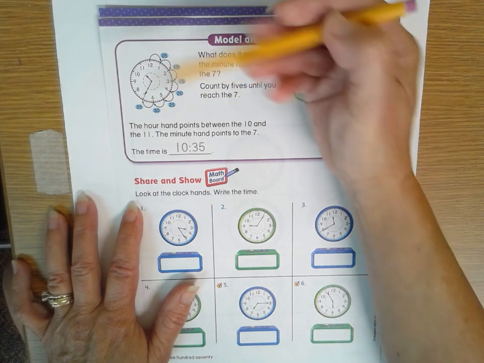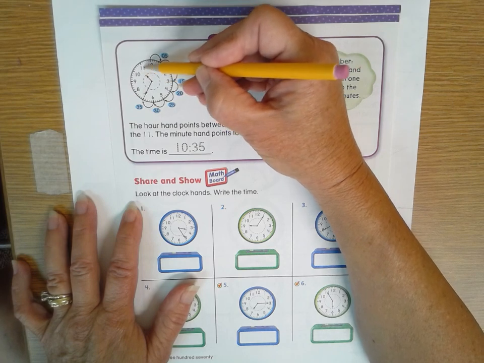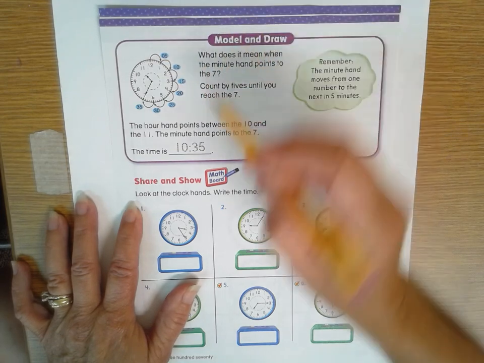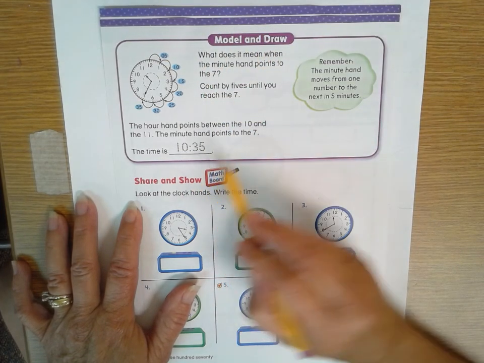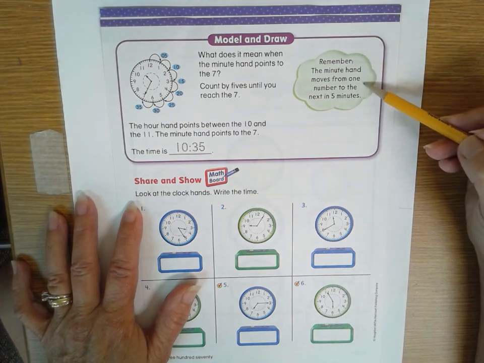Our hour hand is between the 10 and the 11. So we go to the number before, to the 10. So the time is 10:35. Remember, the minute hand moves from one number to the next in 5 minutes.